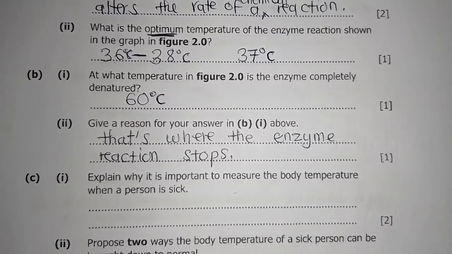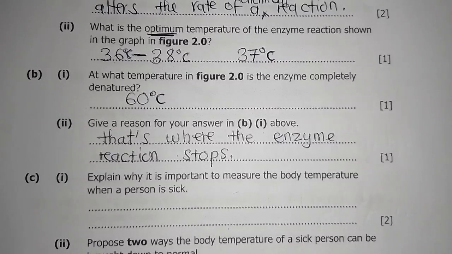Why? So you discover that it is like that so that it is taken as a precaution to avoid what? Denaturing the enzyme. So that's the reason why they do that. It's a mandatory thing that the first thing they need to know is your temperature. Have you seen? To avoid denaturing the what? The enzyme.